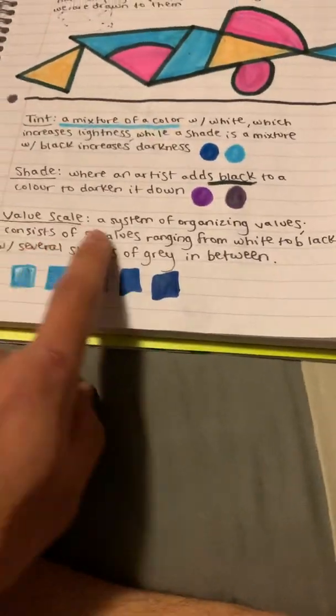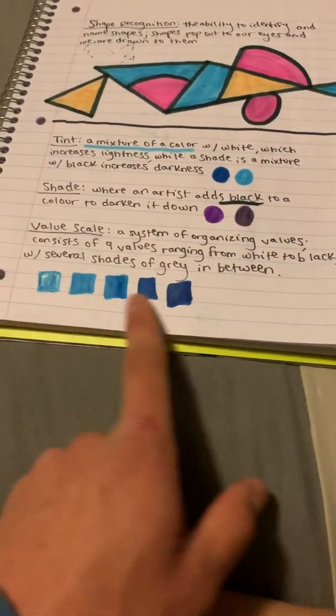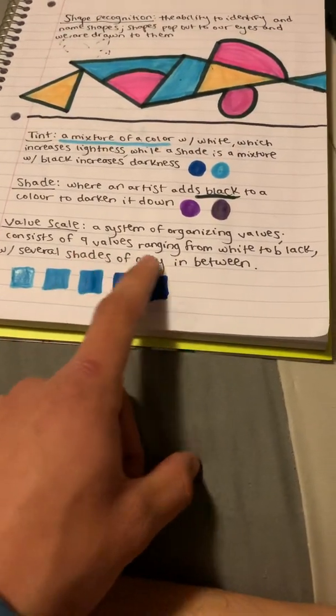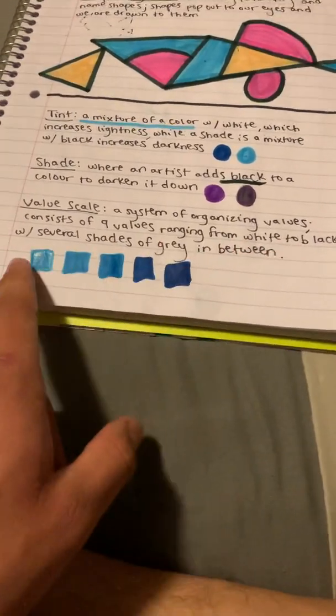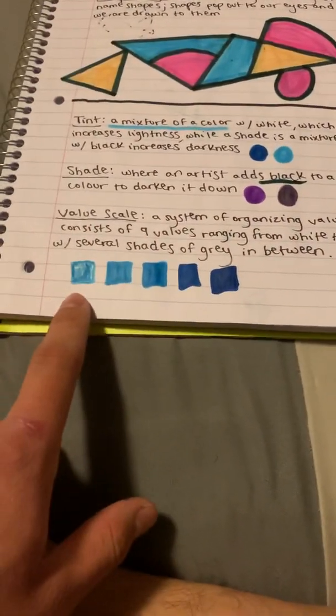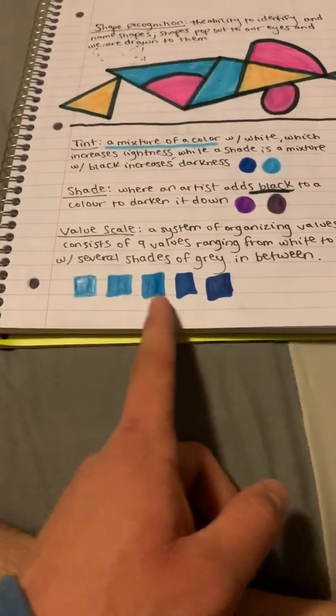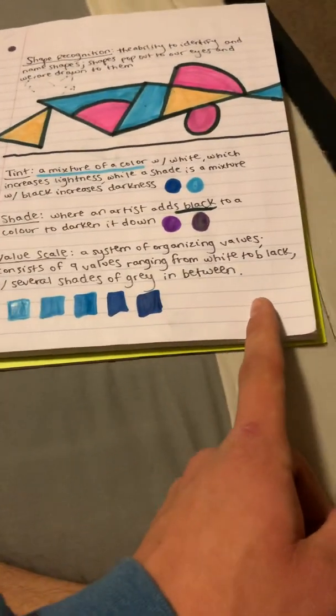So, the value scale, a system of organizing values consisting of 9 values. I couldn't fit 9 here, but ranging from white to black with several shades of gray in between them. So essentially, simplifying all that down, you take one color, whatever it may be, starting from light, and you work your way down to dark, till you hit black.